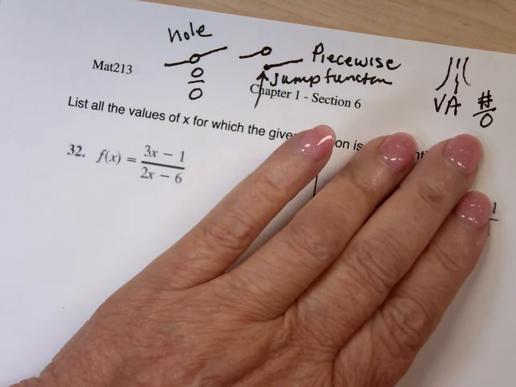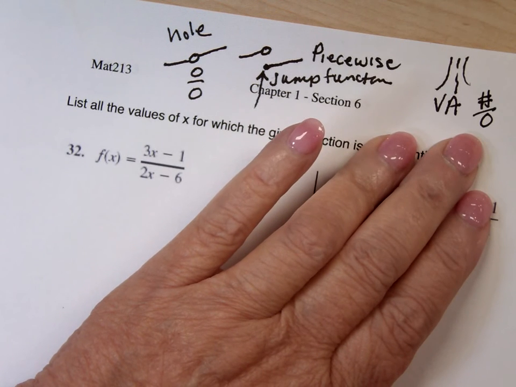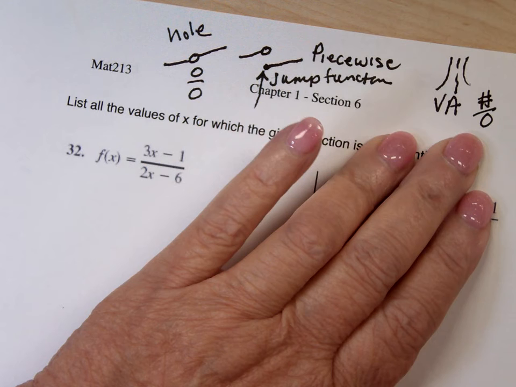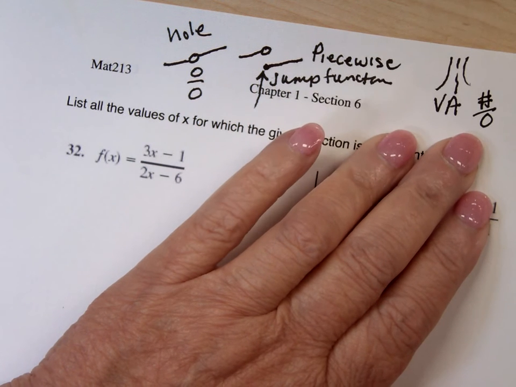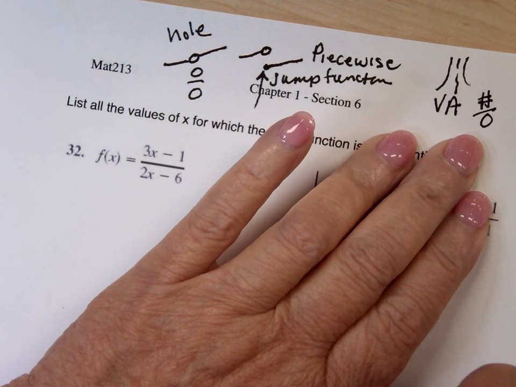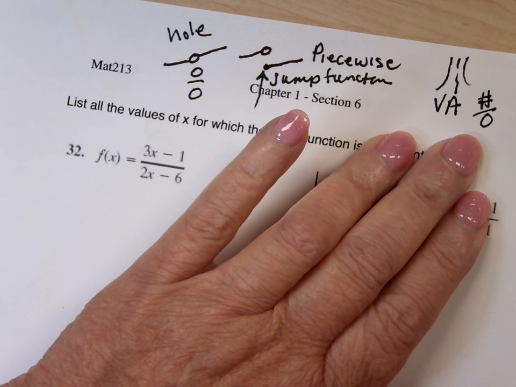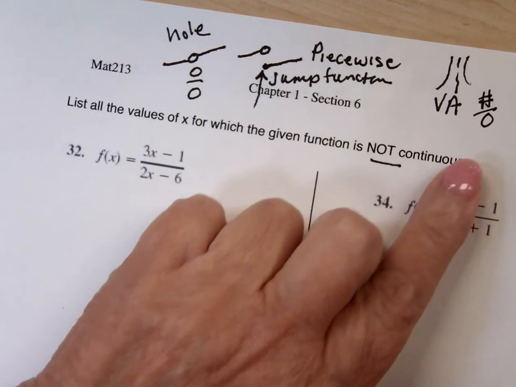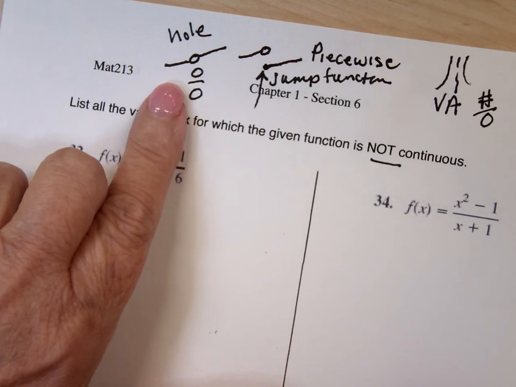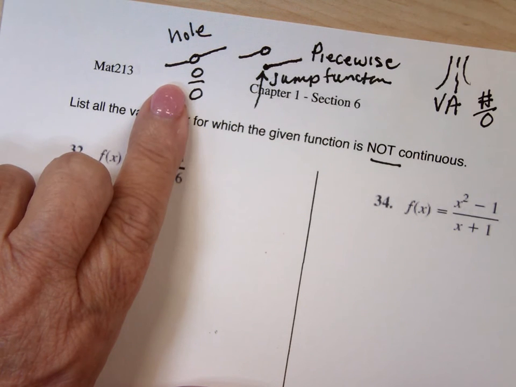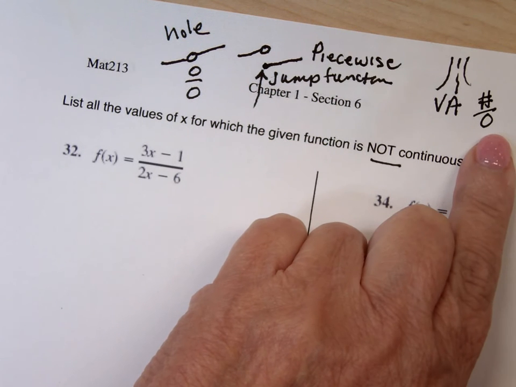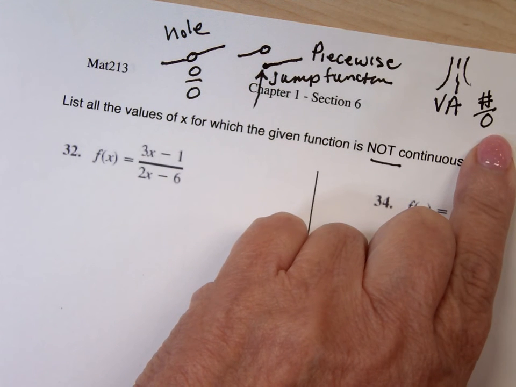And for the VA, again, I've got a division by 0. So anytime I've got a denominator, the first thing I'm going to check is what can x not be for the denominator. Then I check it out in the numerator. That'll tell me if I have a VA or if I have a hole. 0 over 0 means hole. Number divided by 0 means VA. Either way, it's a discontinuity.